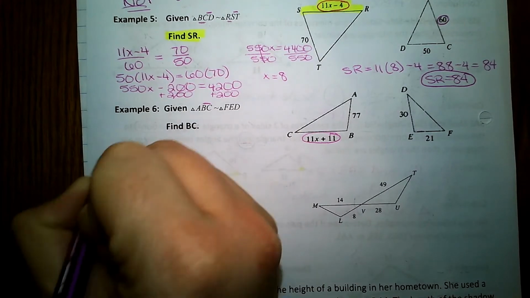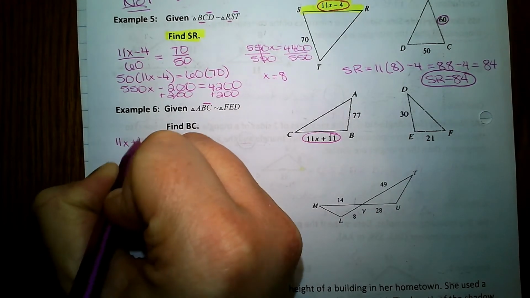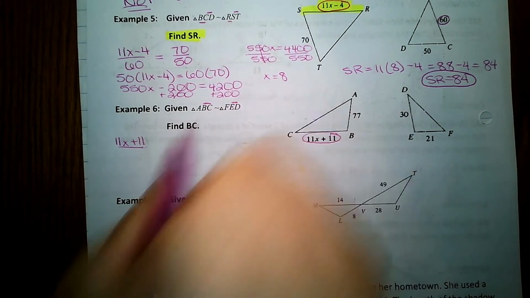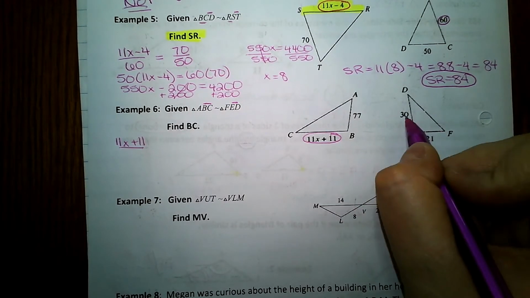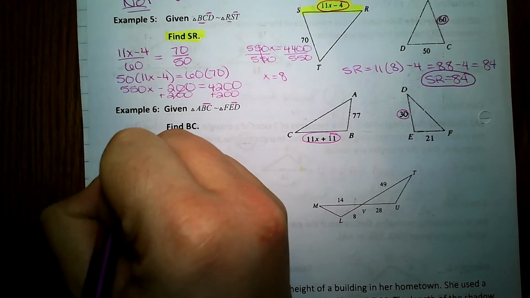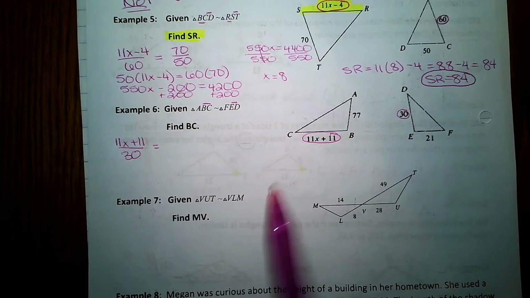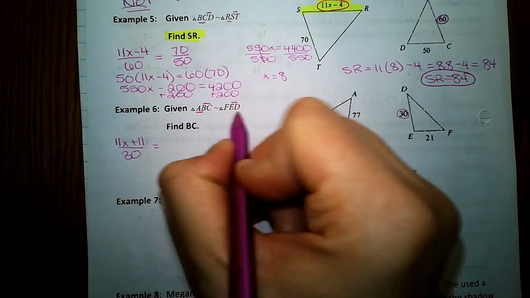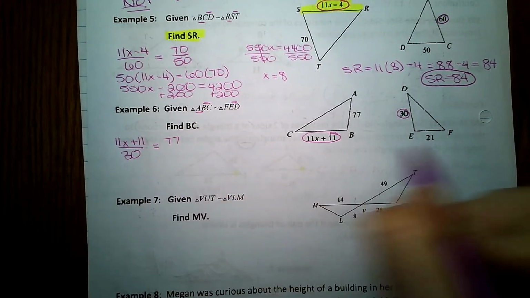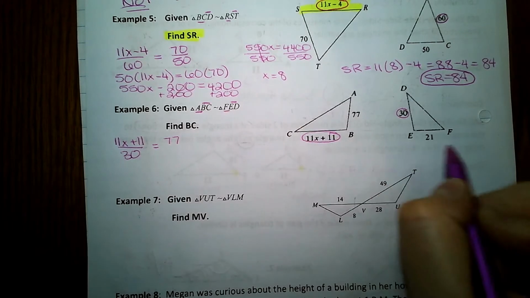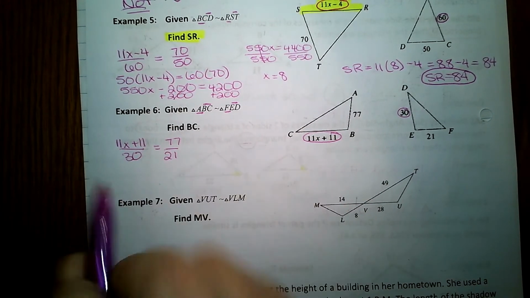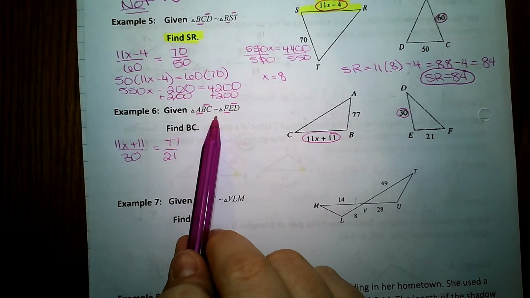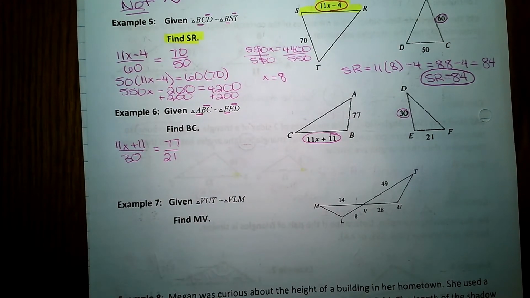So that 11x plus 11 has to be compared to ED, the length from E to D, which is 30. 77 is on AB, which can be compared to whatever is on FE, which is 21. So here is the proportion that matches this similarity statement. Take a moment and solve for x.